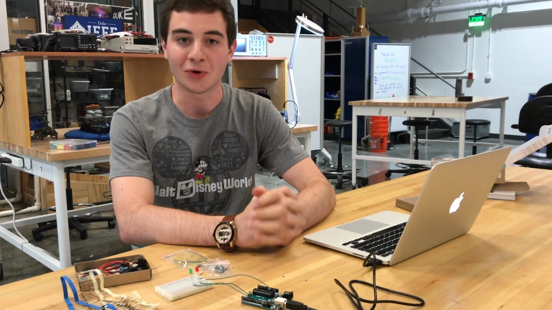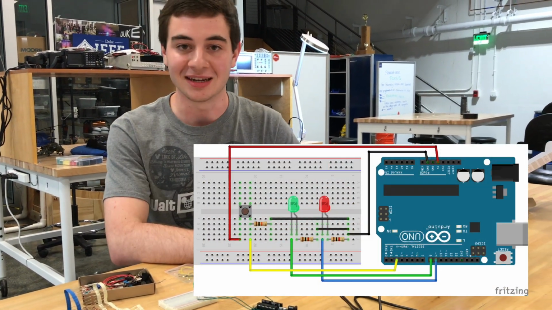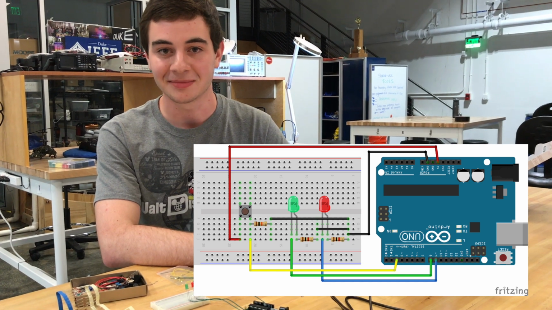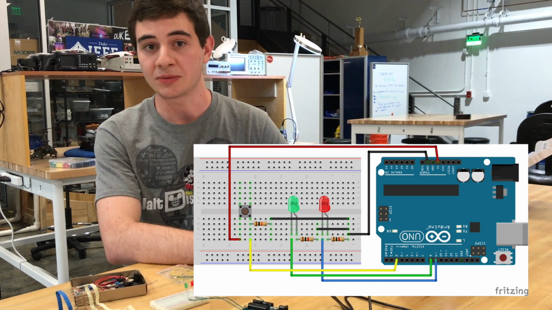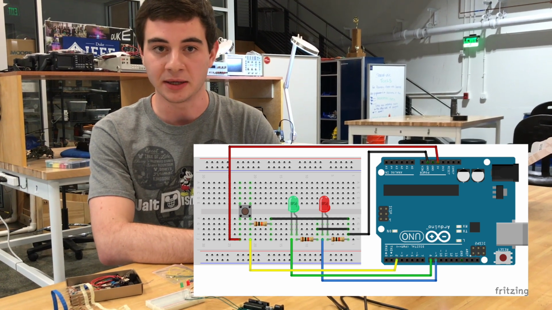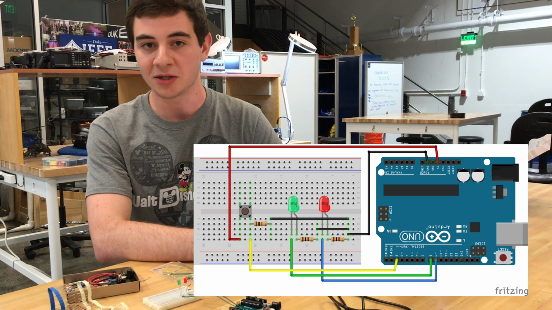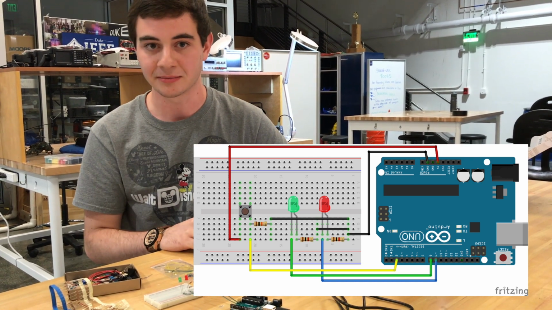The one other required component in your sign is a push-button circuit. This circuit is a little bit more complicated than the LED circuit. For this circuit, what we need is one pin of the Arduino is connected to one side of a push-button. That same side of the push-button is connected to ground through a resistor.